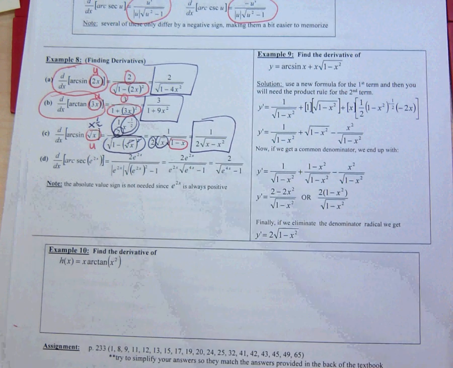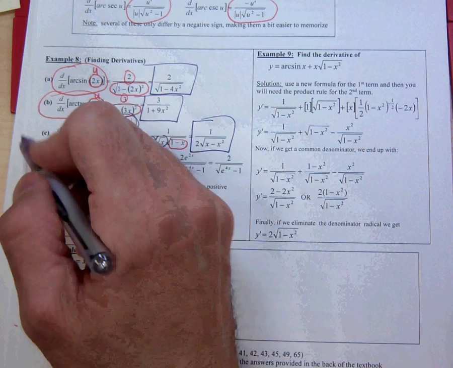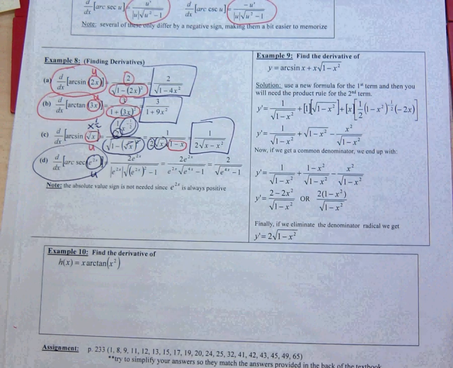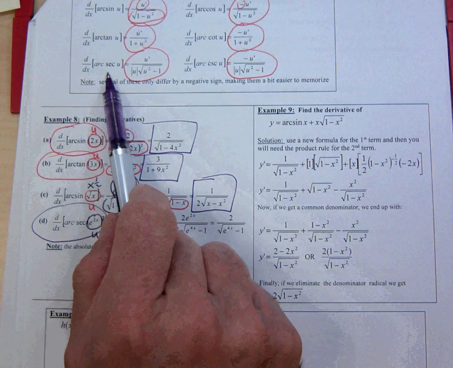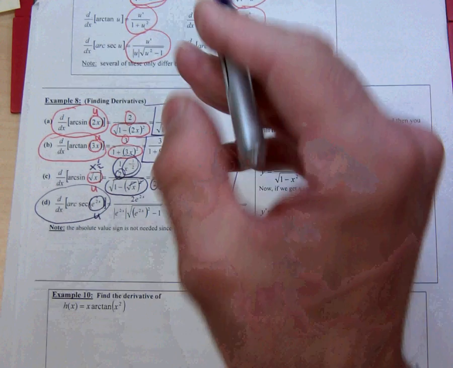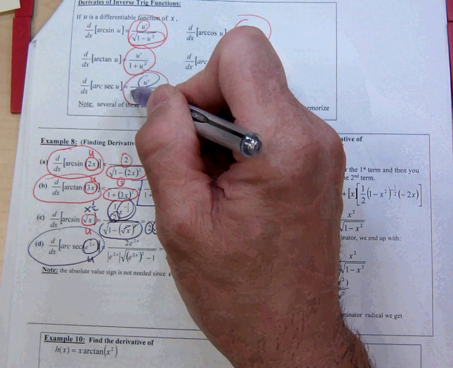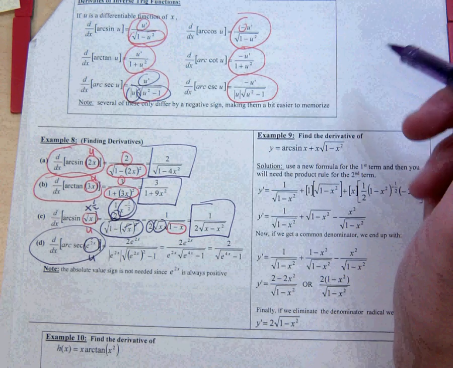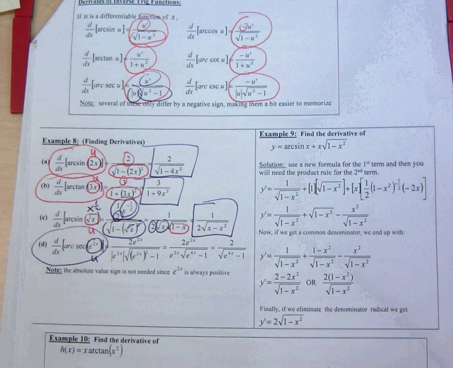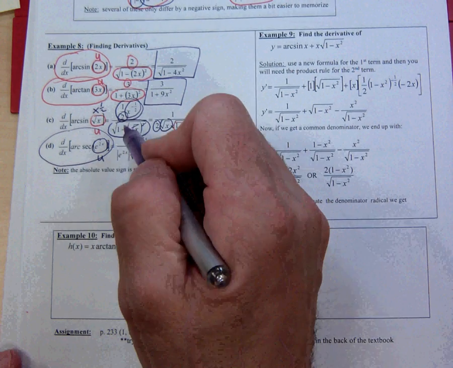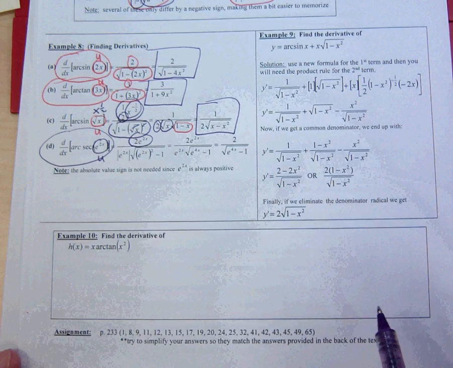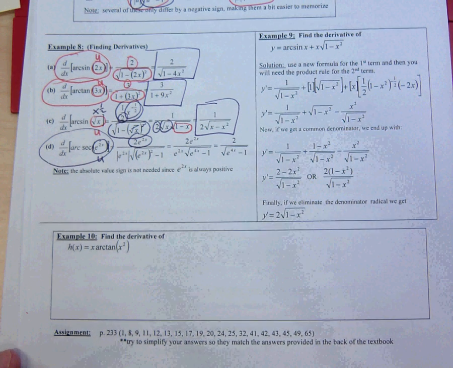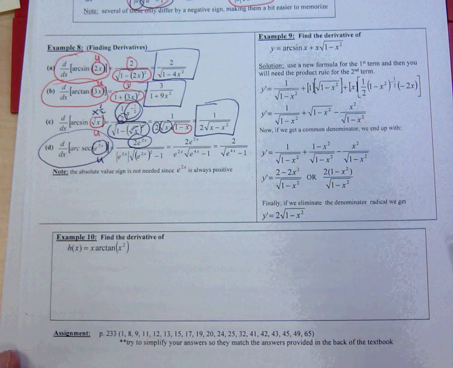Okay, now watch this one. This one's really bad. This is my u, isn't it? If you look at the formula to take the derivative of the arcsecant of u, you take the derivative of u over the absolute value of your u times the square root of your u squared minus 1. Are you following all that? Make sense? So what's the derivative of e to the 2x? E to the 2x times the derivative of 2x, right? Which is 2. Everybody agree that's where I got that?